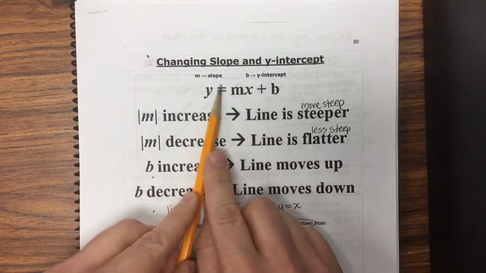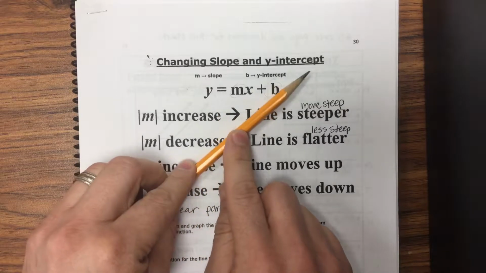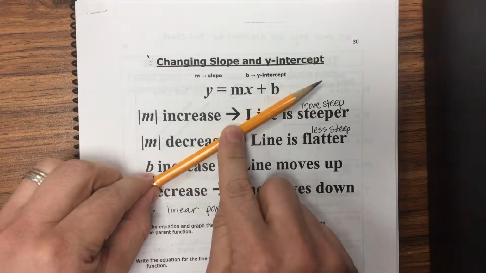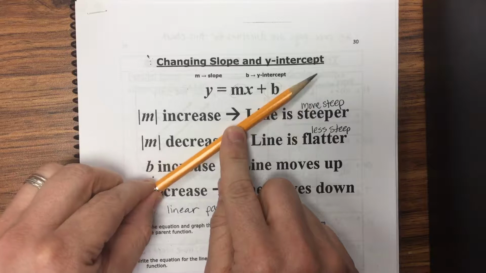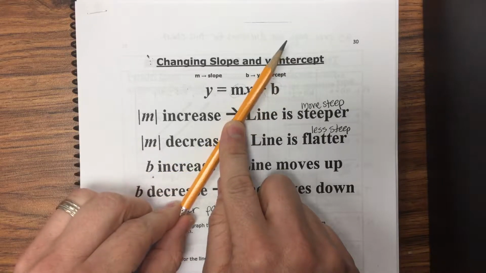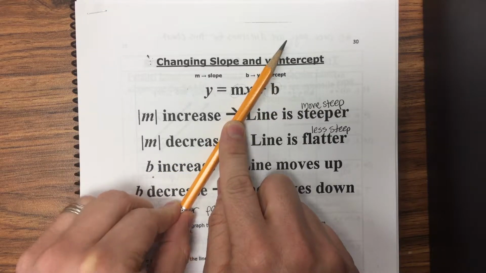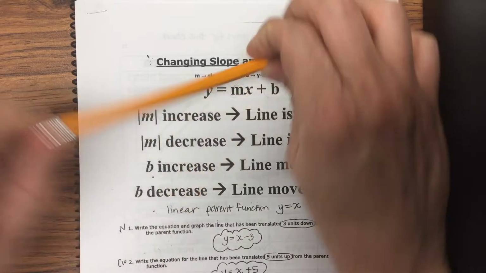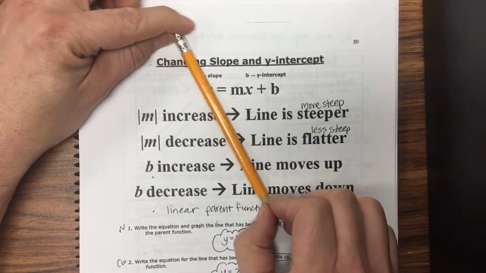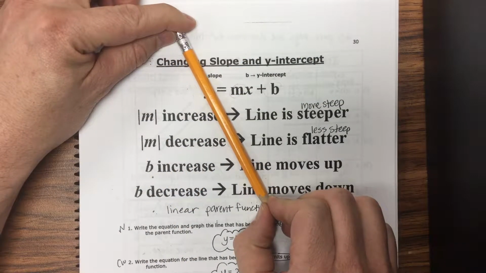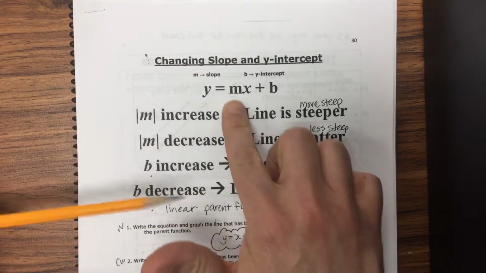However, if you do put a negative sign on the slope, it doesn't change the steepness. Like say I have a slope of 4. Say it's this steep. If I make that a negative 4, it's the same steepness, but now it's negative, going downhill the other direction. All right? So that's what happens with m.